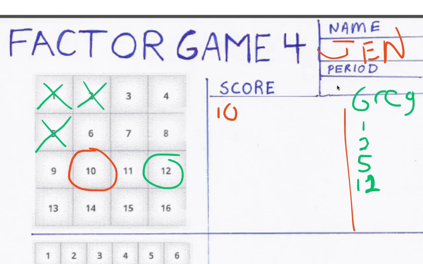So she's going to put an X through those. So she gets the 6, the 3 and the 4. Those are all factors of 12, so she adds those into her score. And then she makes a choice. So Jen has 23 points.